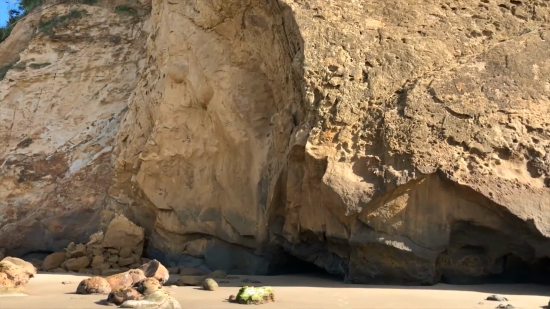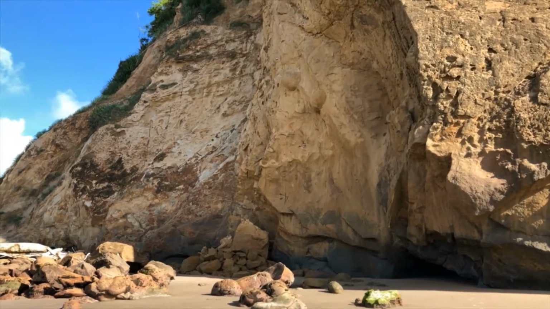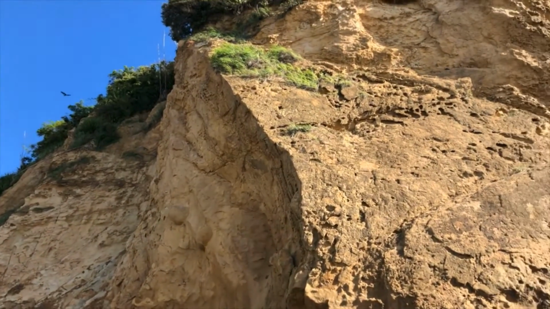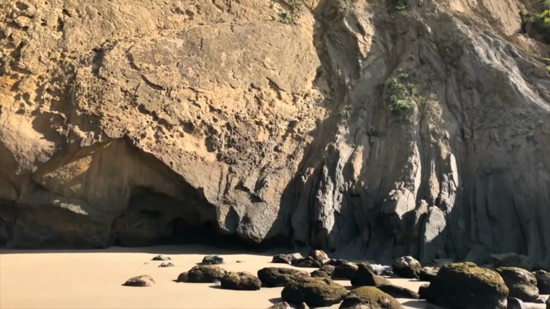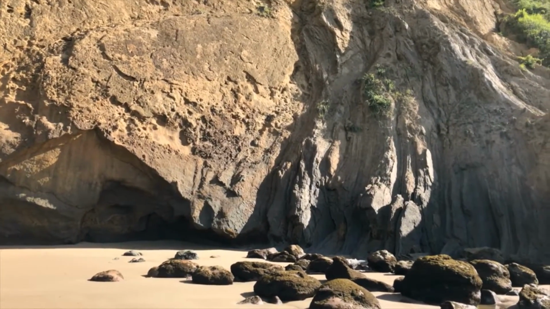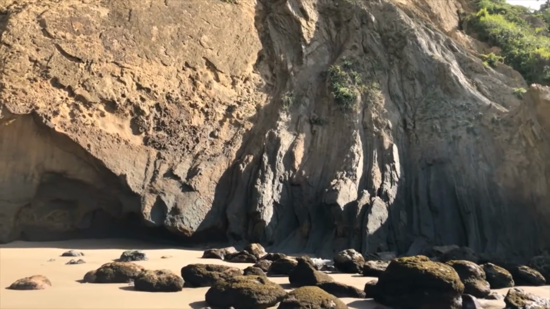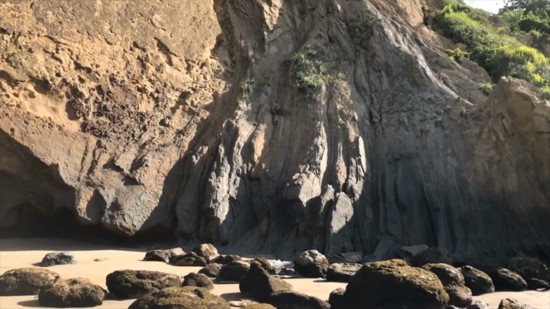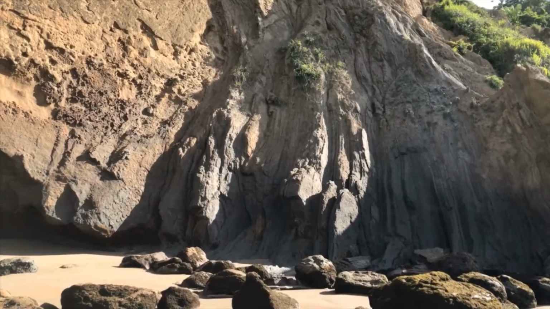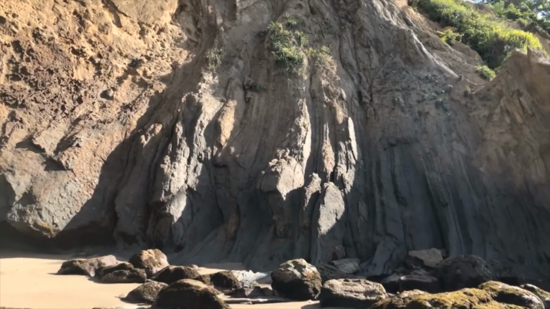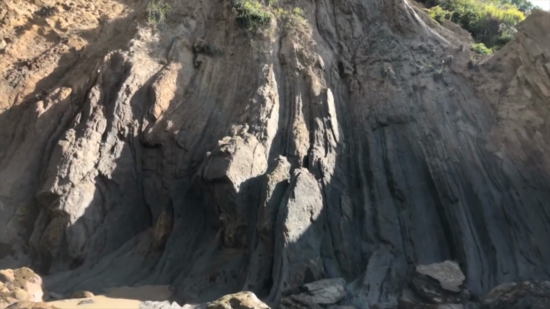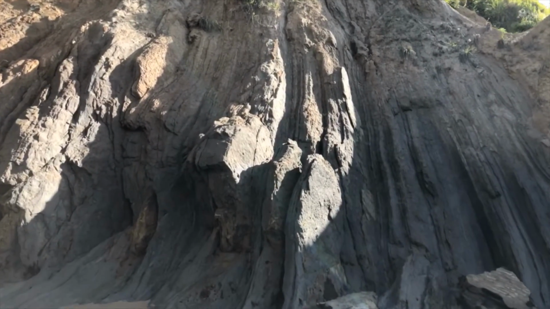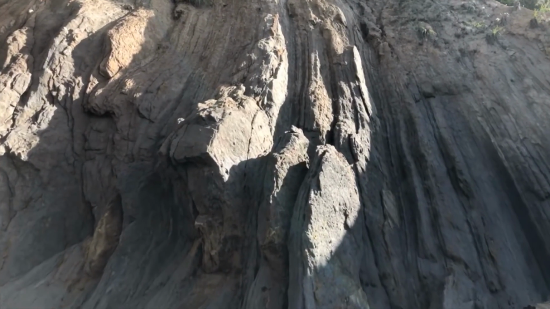Step back, we get an idea of the scale of this particular outcrop, and we see that the sands are capped by parallel bedded claystones and siltstones, which are also rippled, as we can see as we approach these beds here.